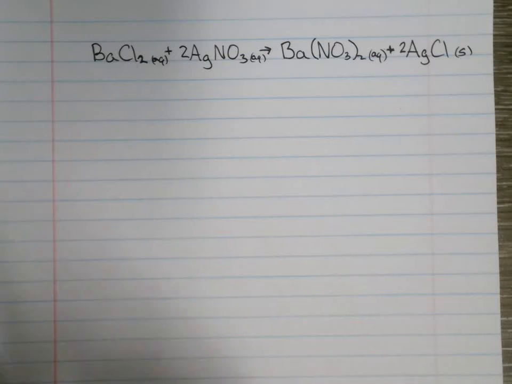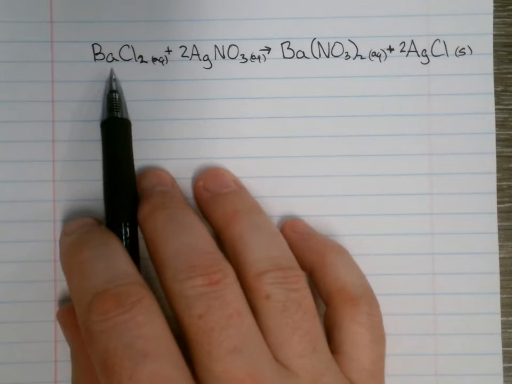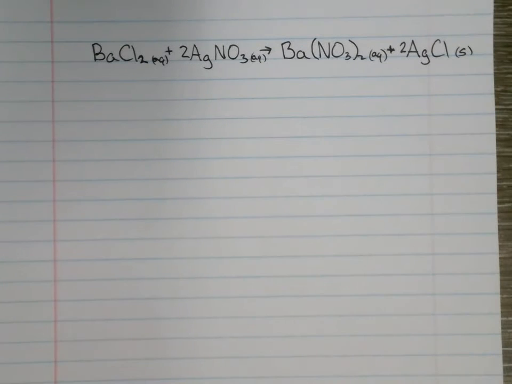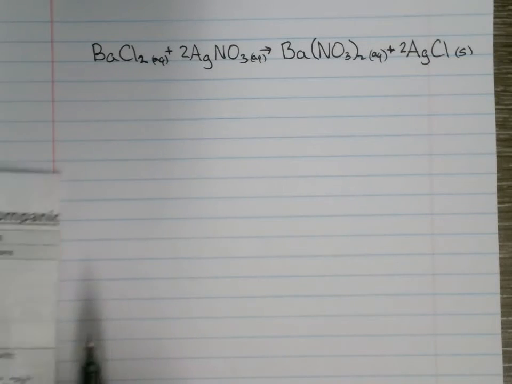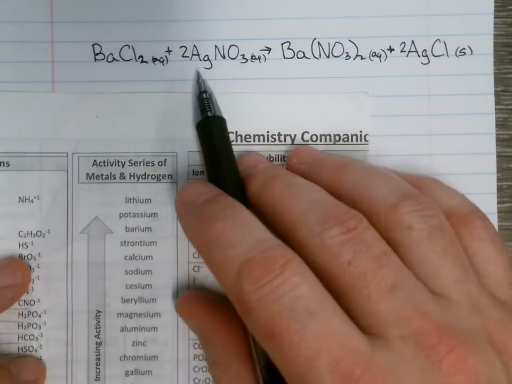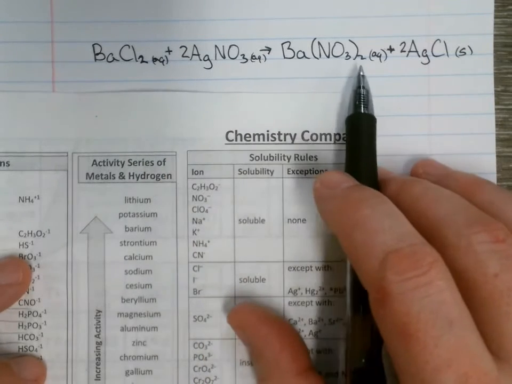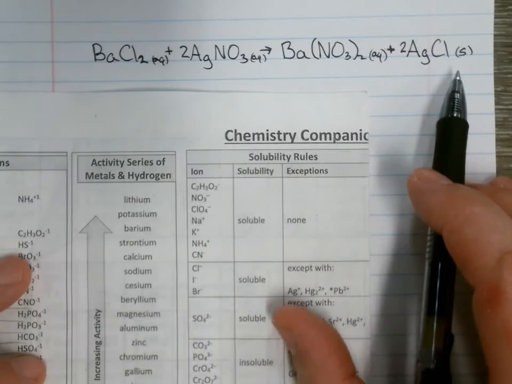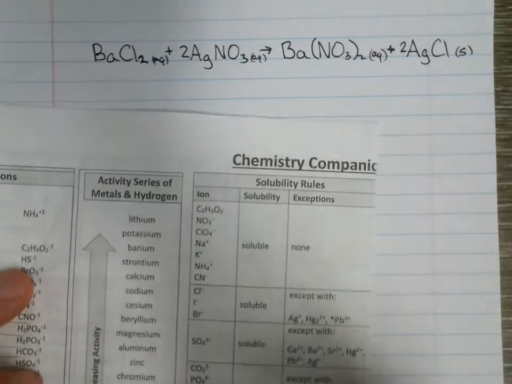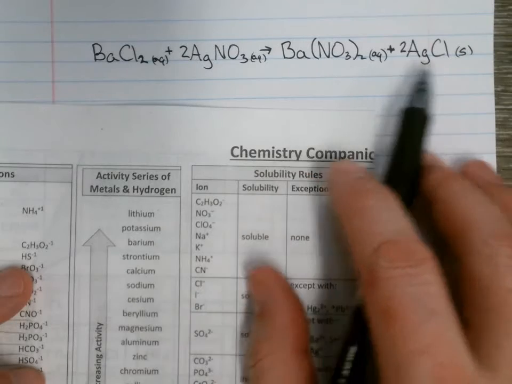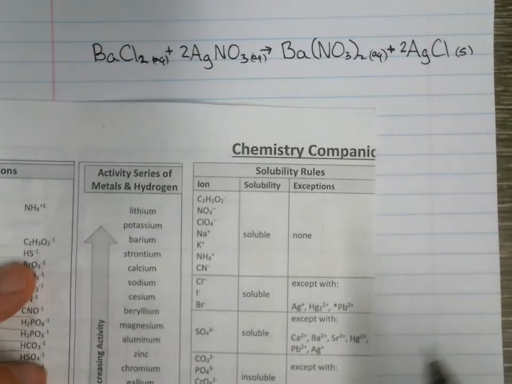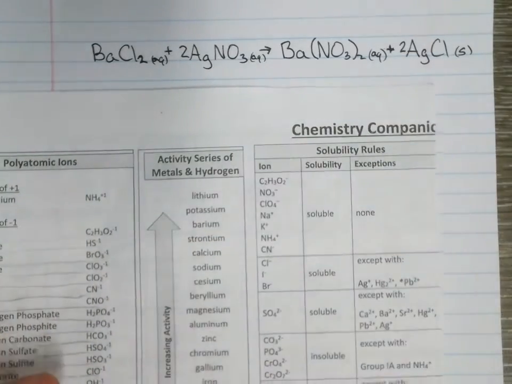The question asks for the mass of barium chloride and the mass of silver nitrate that would be needed to produce 2 grams of your precipitate. So which one is the precipitate? Well, you look at your solubility rules. Barium chloride is a reactant, silver nitrate is a reactant, barium nitrate is a product, silver chloride is a product. One of these 2 products could be the precipitate. It's the one that's solid. To determine which one is solid, you use your solubility rules.